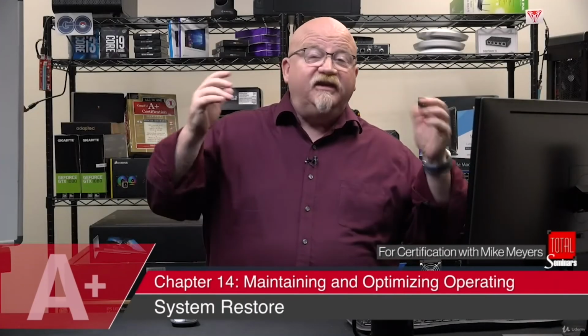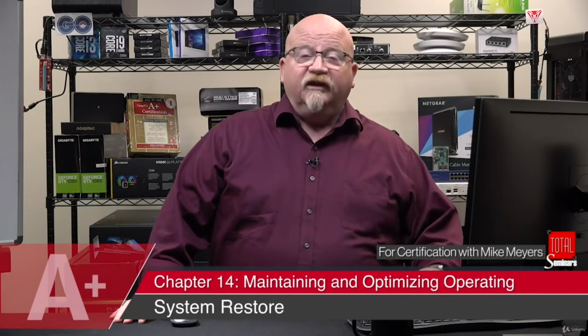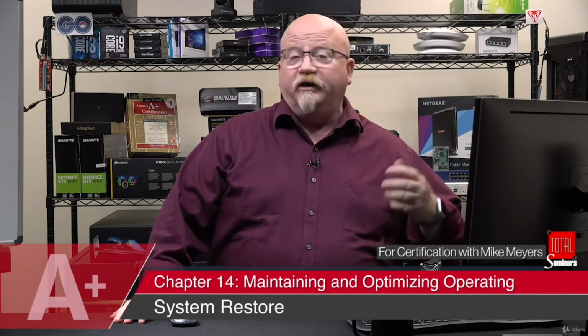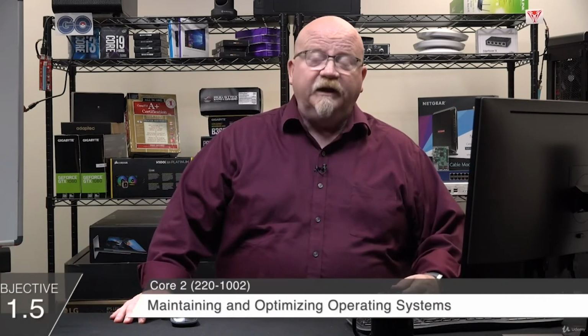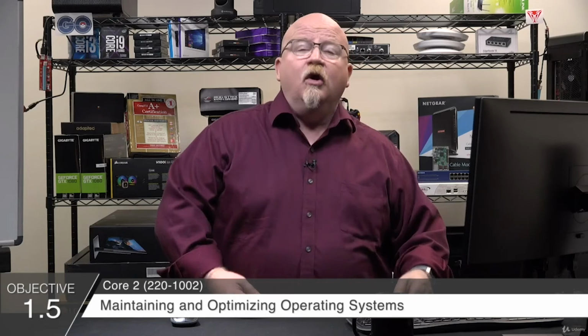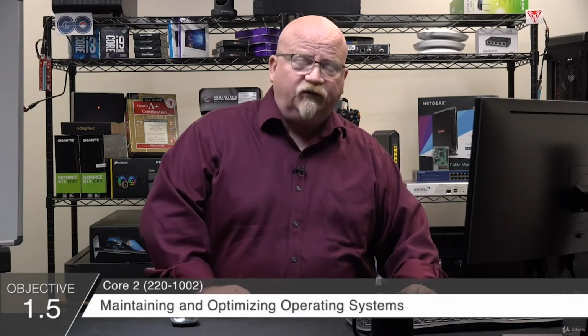A big part of maintaining any operating system is making sure that if something goes wrong in the future, you can recover from it. Now there's a number of ways we can do that. One of the things we can do is System Restore. Now we've mentioned System Restore in other episodes, but this time I really want to go into the guts of this thing and really enjoy it.